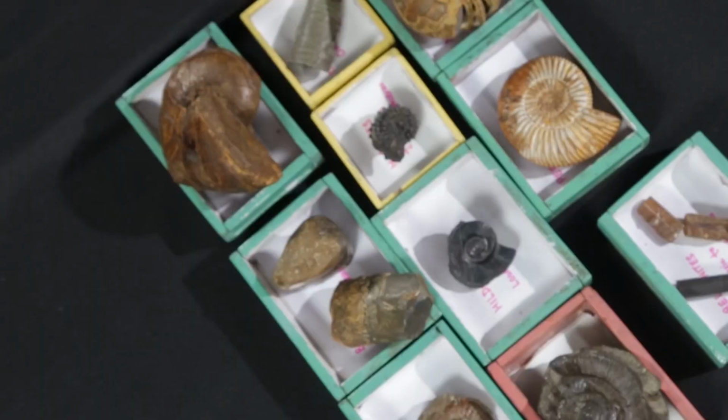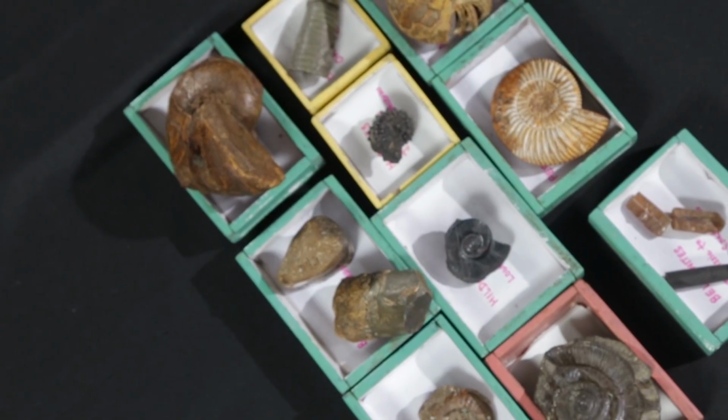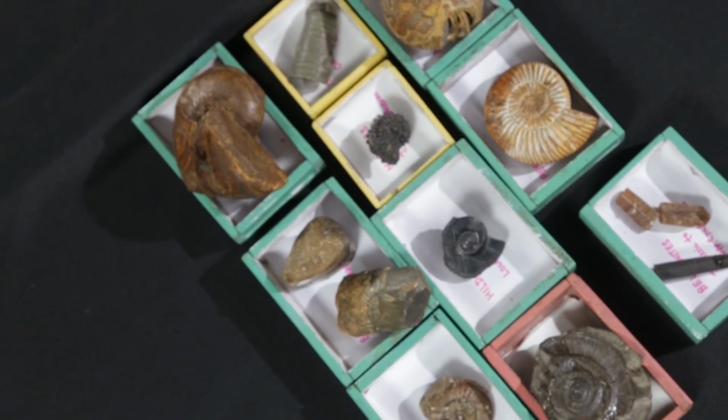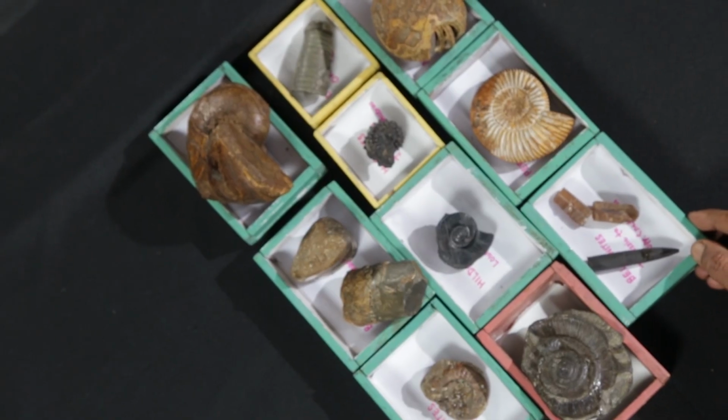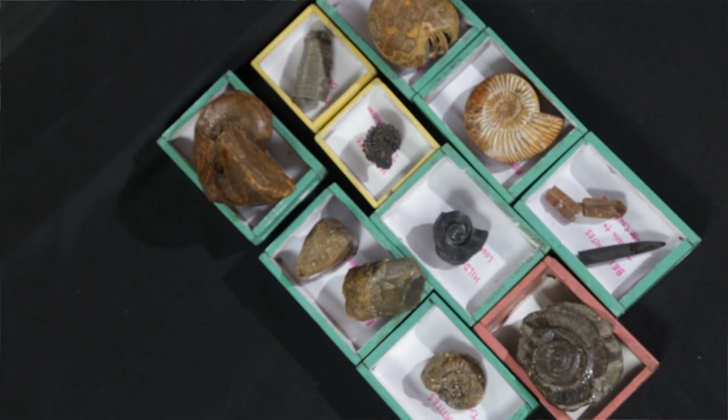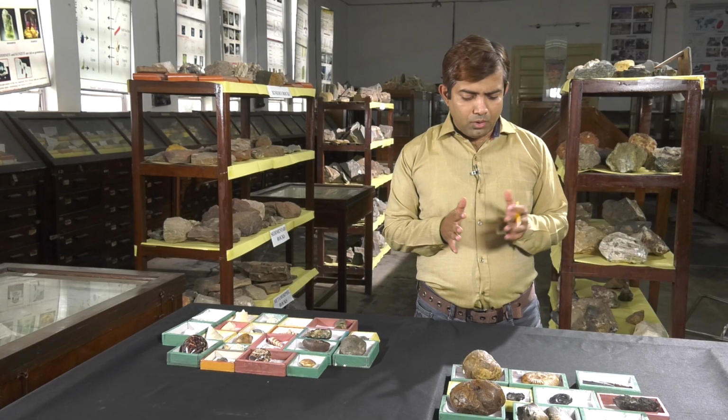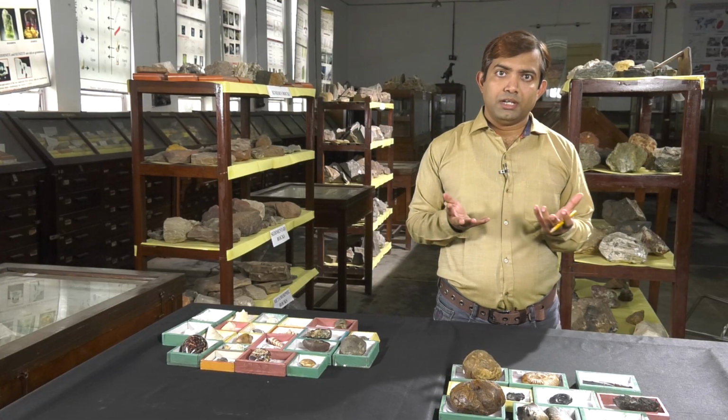The next aspect of the cephalopod to be studied is the suture. Suture lines are a very important part of the cephalopods. What are suture lines? As I told you, these are all chambered forms, whether coiled or uncoiled, they have chambers. Each chamber is like a room, and you have walls between two rooms, as you may have seen.